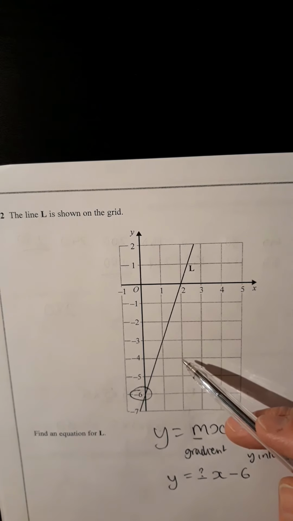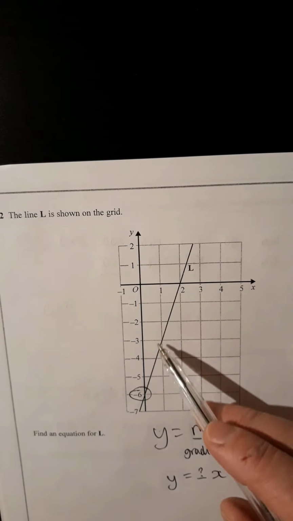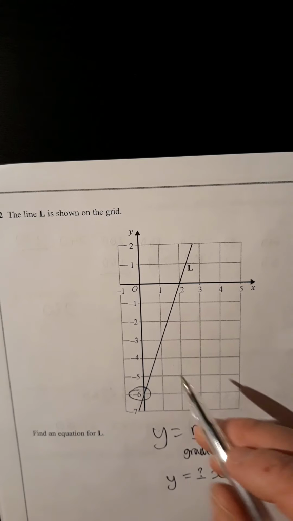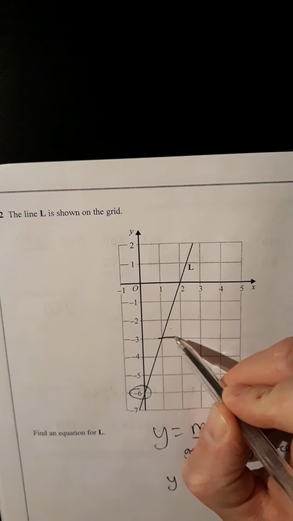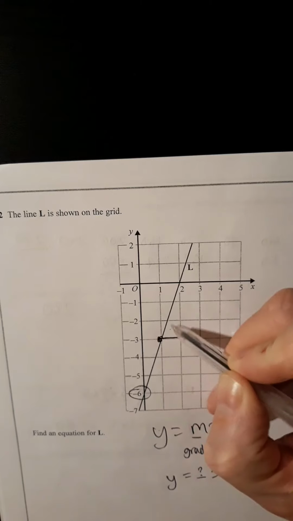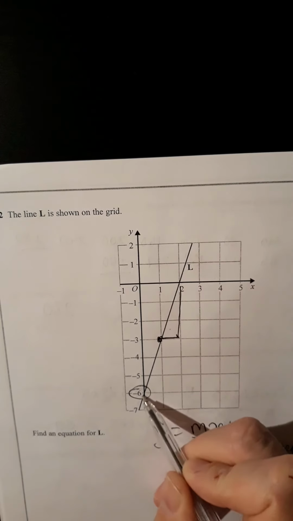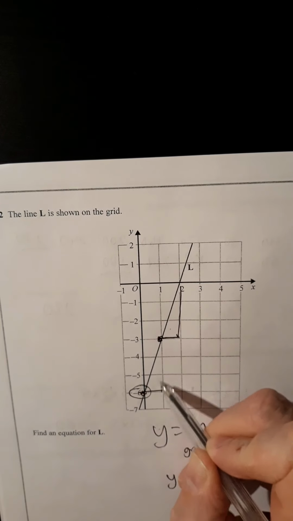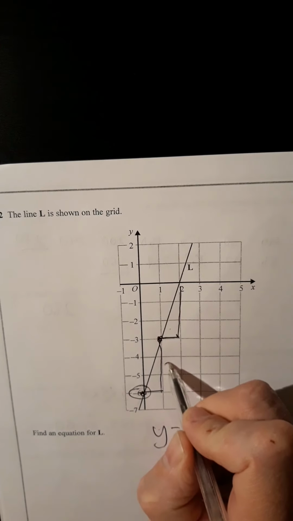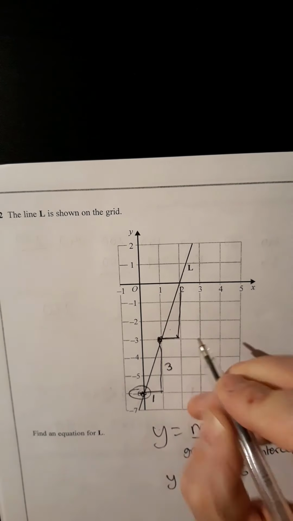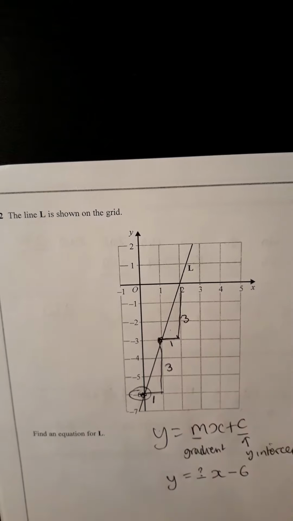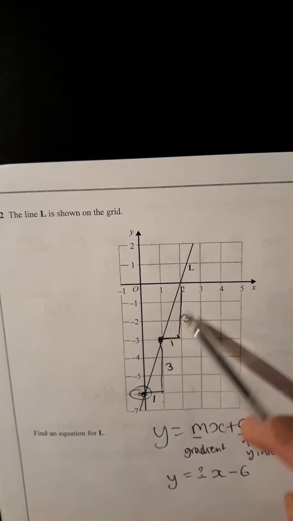Now there's lots you could use here. I can spot one. Just got to look at the units here as well, make sure we're okay. I've spotted one here actually. So it goes from here, across and up. You could have been from here. You could have also gone across and up to the line. And that's 3 up and 1 across. That's 1 and 3. You'll notice it doesn't matter where I choose. We're always going to get the same numbers.